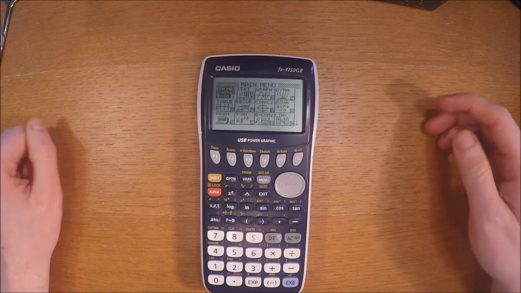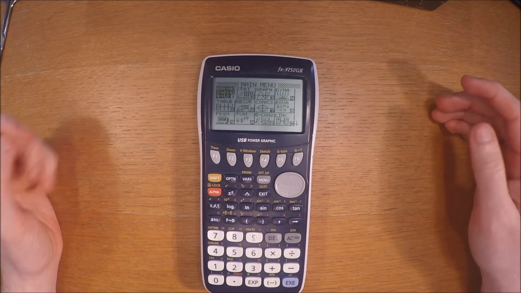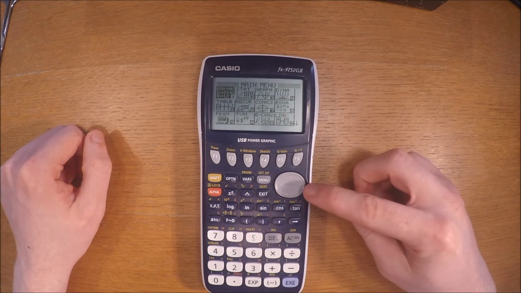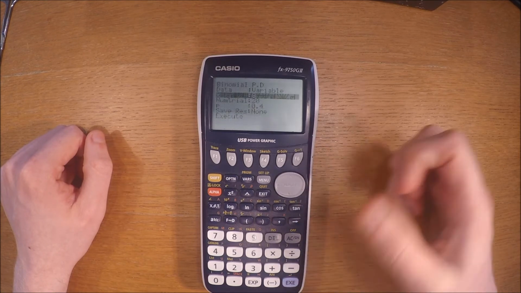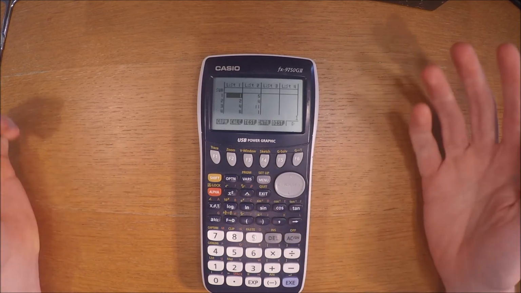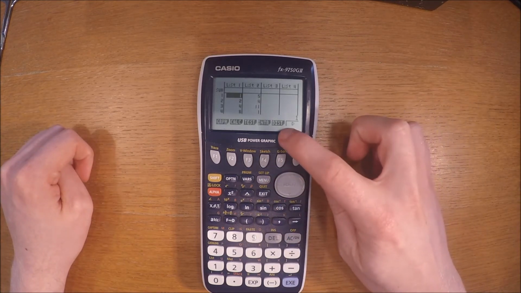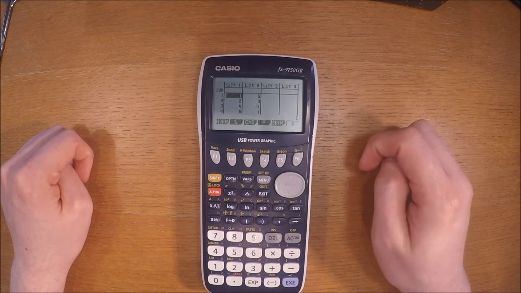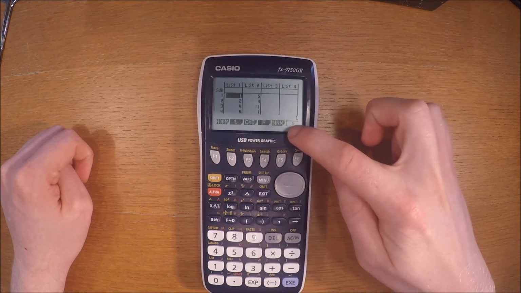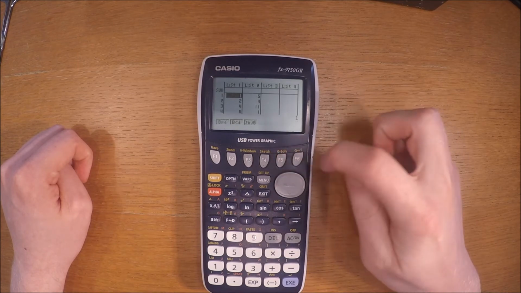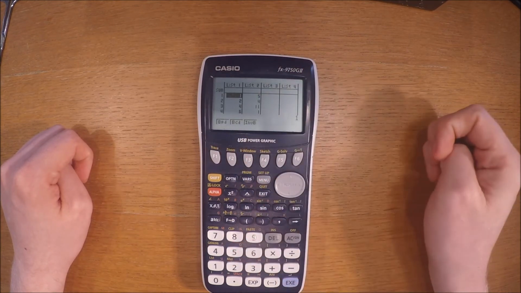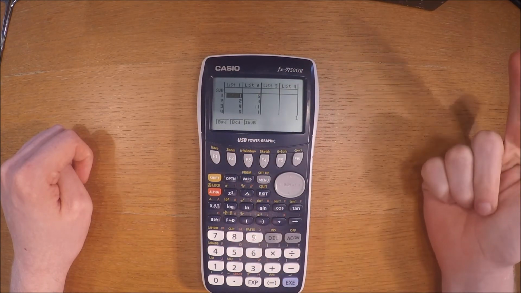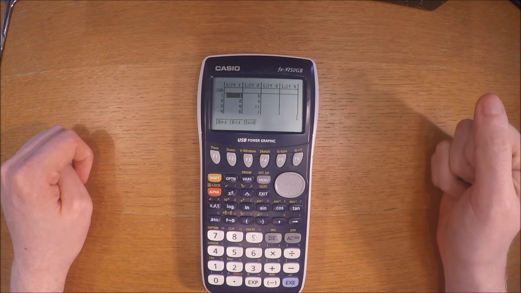Alright then, let's have a look at our calculator and how we can use it for the binomial distribution. Now the first thing we're going to do is go to stat, or number 2 on here, and you'll be presented with this here, and we're going to go to distribution, which is F5. Now you've got all the distributions here, and we're dealing with the binomial, so it's going to be F5 again, and you'll get 3 options at this stage. You've got BPD, BCD, and inverse binomial.